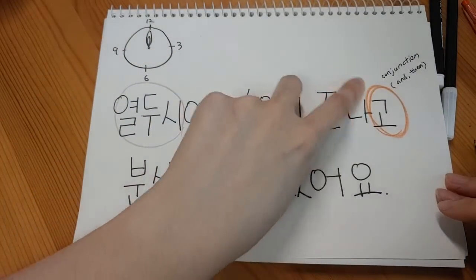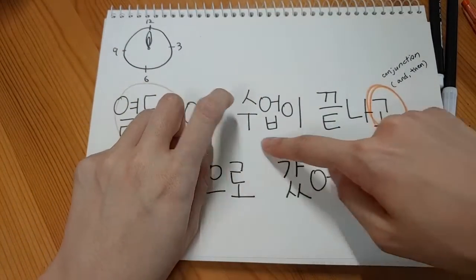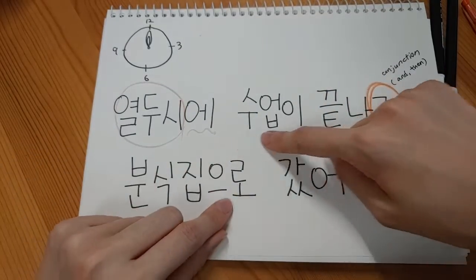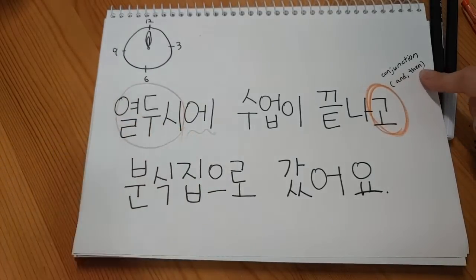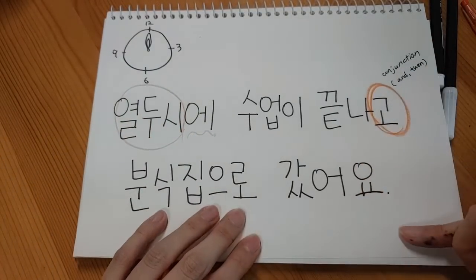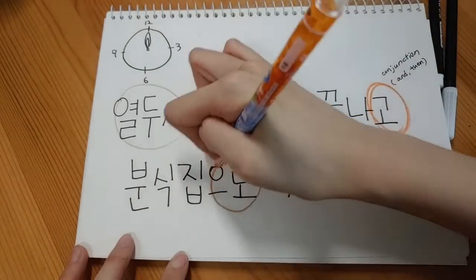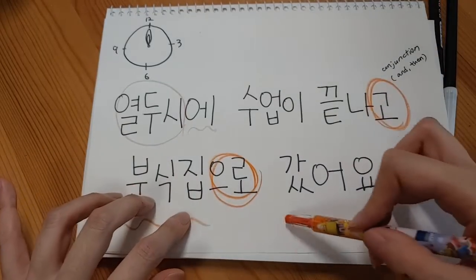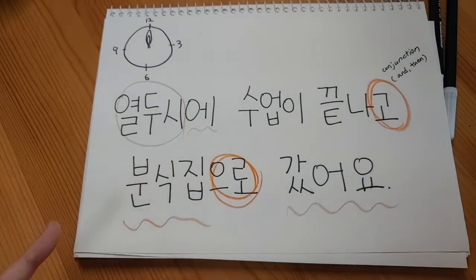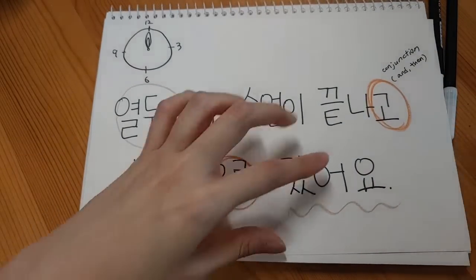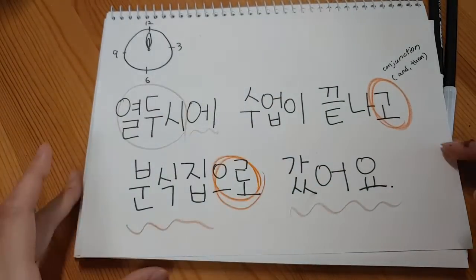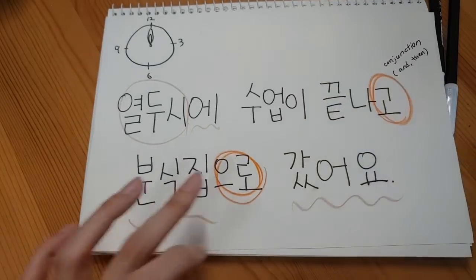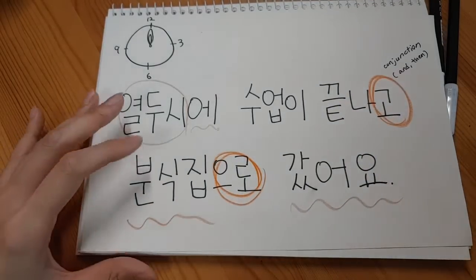So 수업이 끝나, we learned that this means class ends, right? Class ends and then, so class ends at 12 and then 분식집으로 갔어요. 분식집, we learned that this is the name of the restaurant, and 갔어요 is the past verb of to go. Sorry. I went to 분식집. They went to 분식집. So 으로 is used.